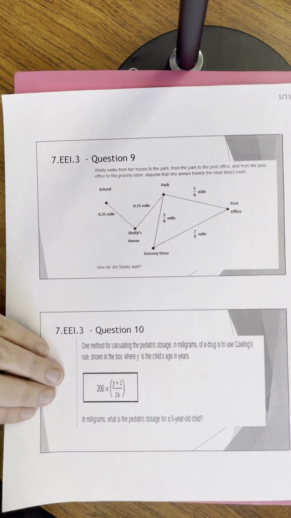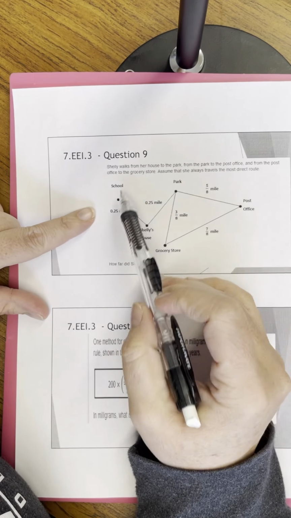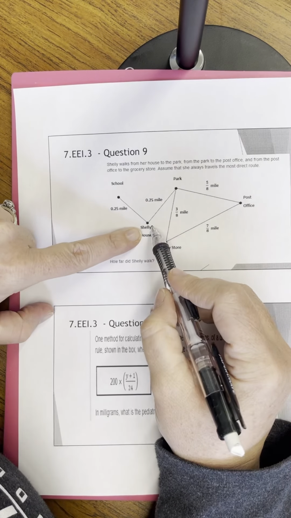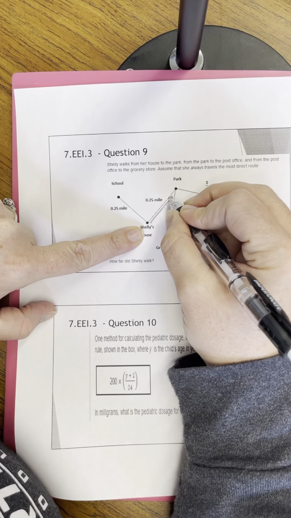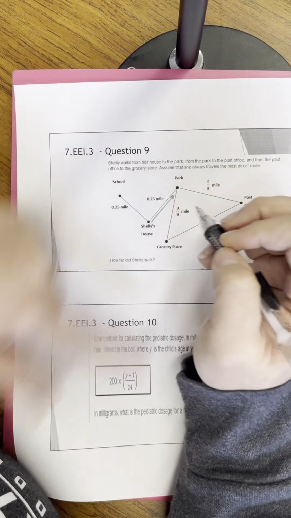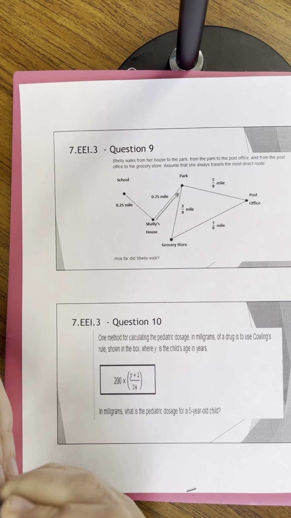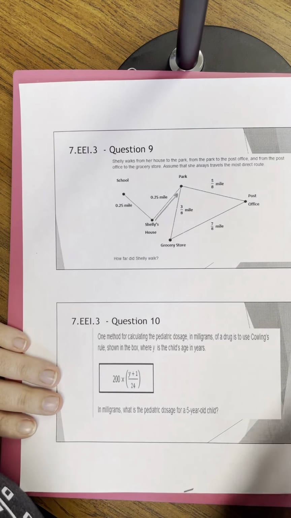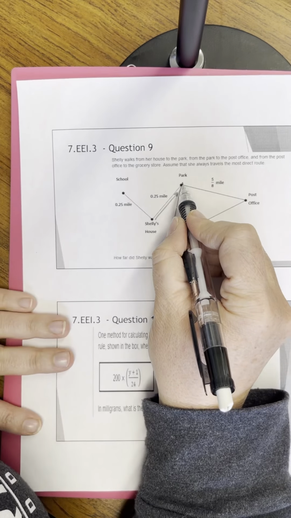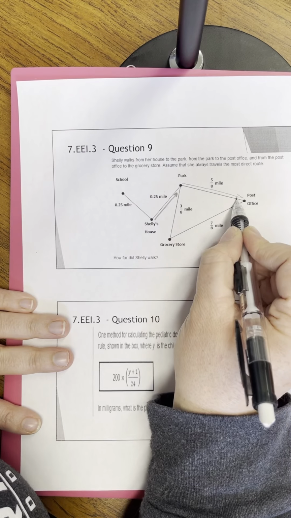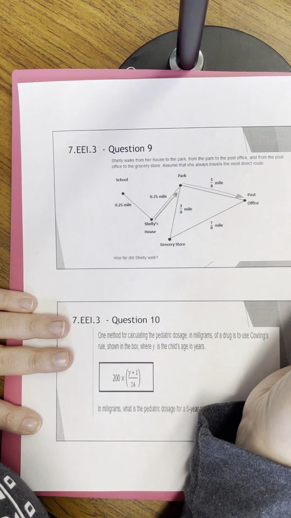All right, question 9 says Shelly walks from her house to the park. All right, let's find Shelly. So here's Shelly, and she is gonna walk to the park. Okay, so she walked 0.25 miles to get to the park. Sorry, my pencil broke. All right, from the park to the post office. So she went from the park to the post office. All right.